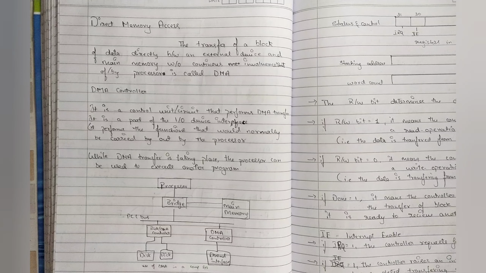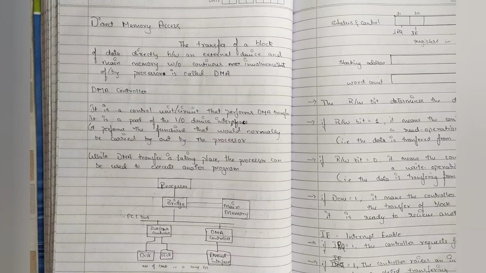Usually, whenever the input device needs some input or wants to give some output, it has to either take it from the memory or give it into the memory. The processor, which is our CPU, performs or controls these operations. Whenever it needs some data, it will take it from the memory and give it to the input, or if you want to store some data from the input, it will store it into the memory. So the work is usually done by the processor. But in the case of direct memory access, instead of the processor, we have this DMA controller to do this work.